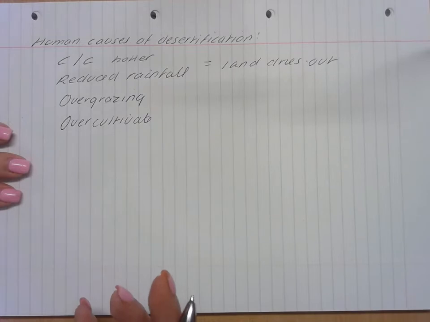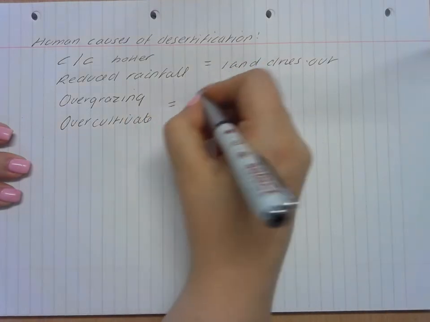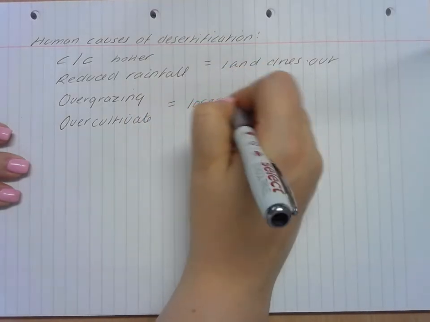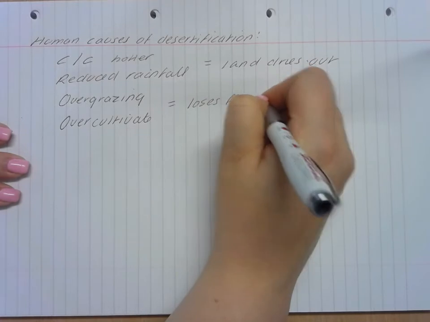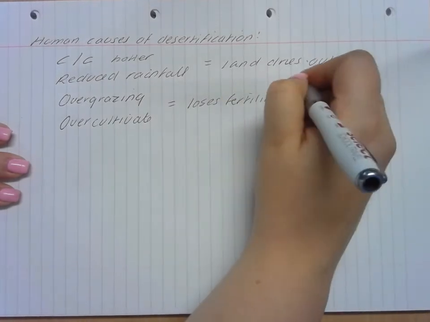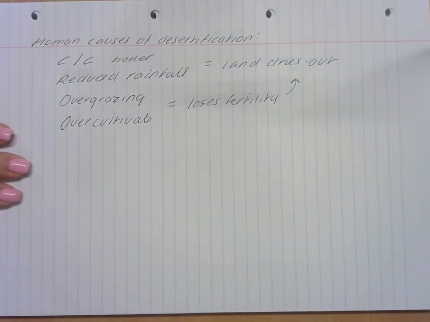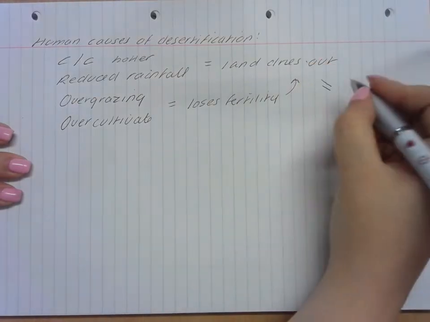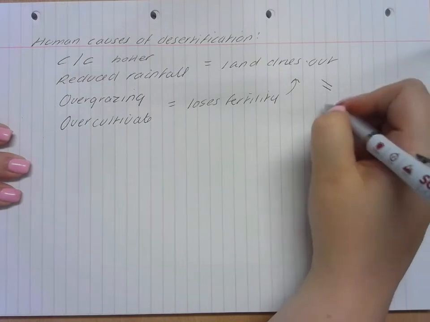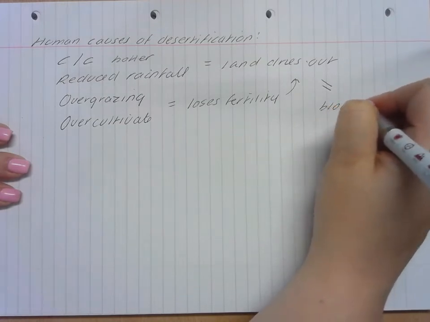The soil breaks down, it loses its fertility and all the nutrients, and again it dries out. All of that eventually means that, quite simply, the soil is going to be blown away.